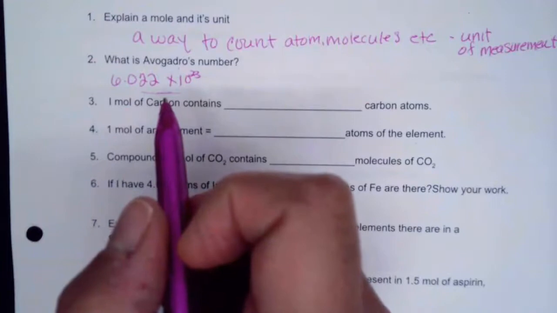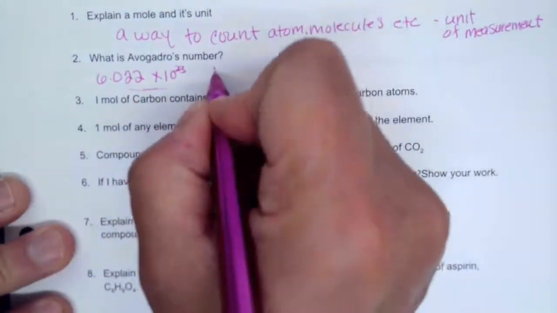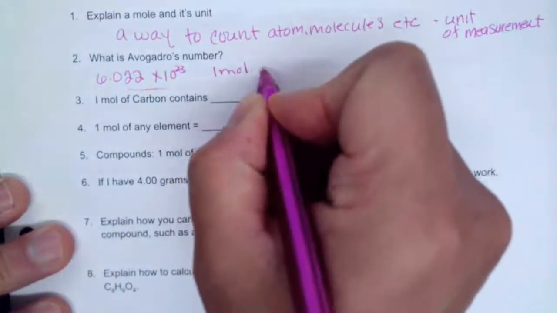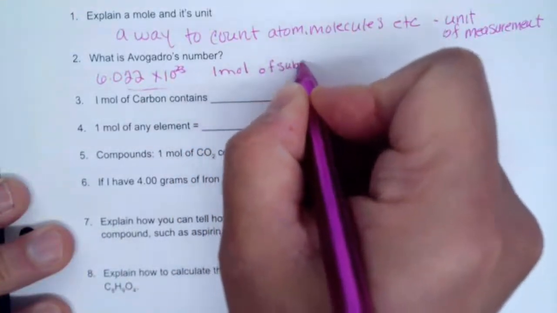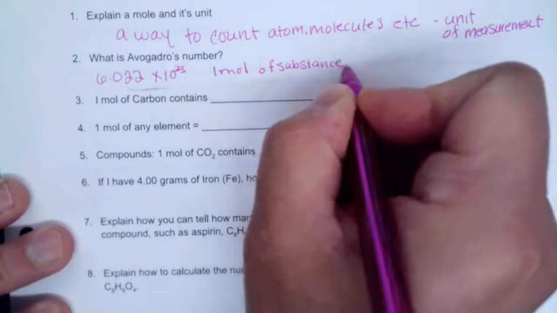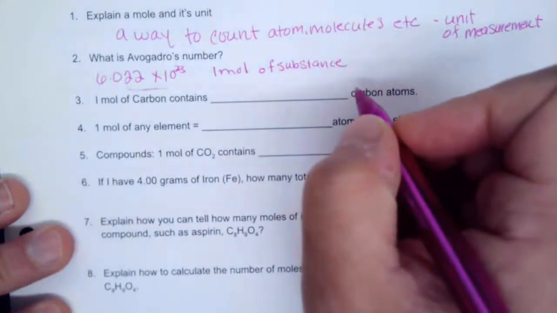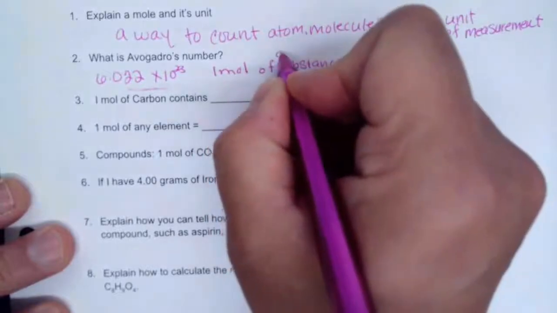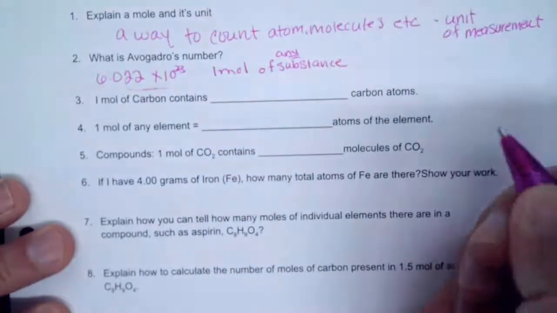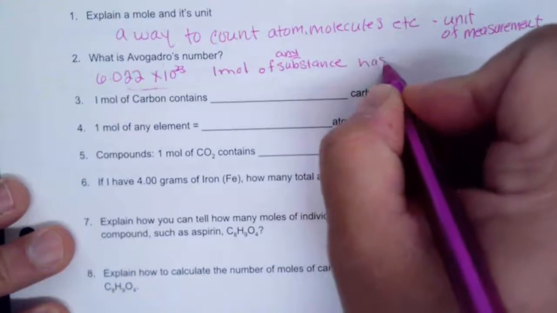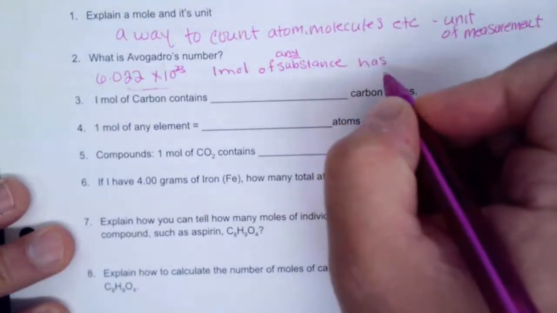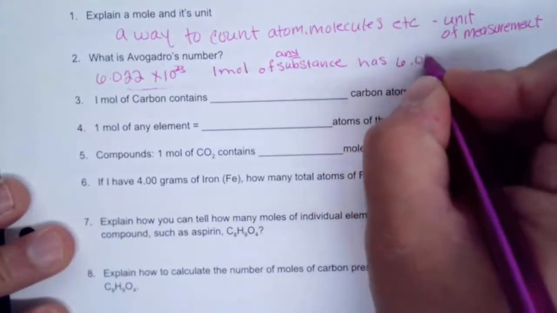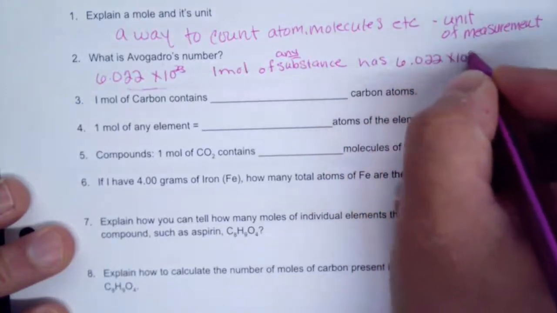So basically what it means is that 1 mole of any substance, whether it's carbon, nitrogen, hydrogen, whether it's a compound, carbon dioxide, water, has what we call Avogadro's number, or 6.022 times 10 to the 23rd.